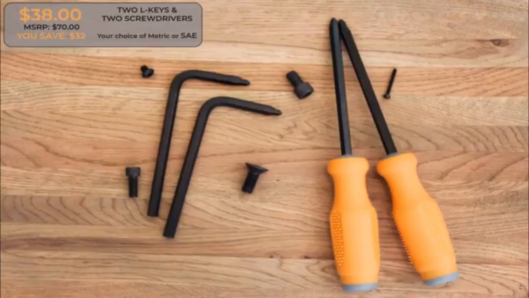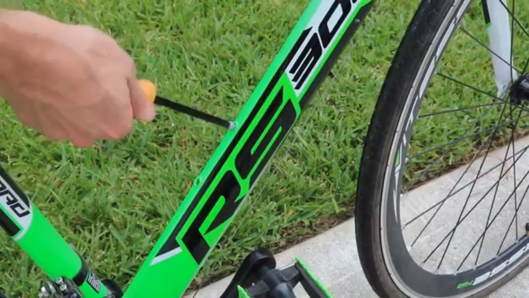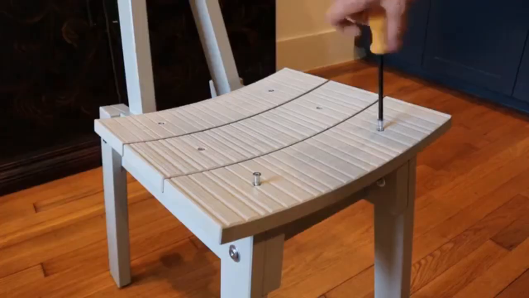Hex screwdriver. It is an unusual type of screwdriver that resembles a small, six-sided metal shank bent into an L shape and lacking a head. This is commonly used in bike maintenance and some appliances.